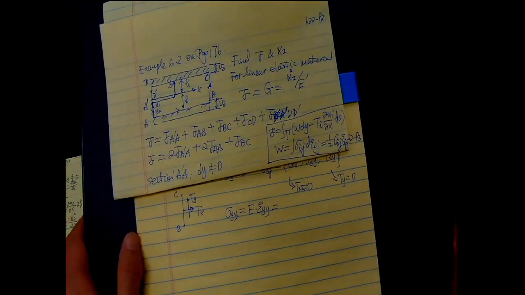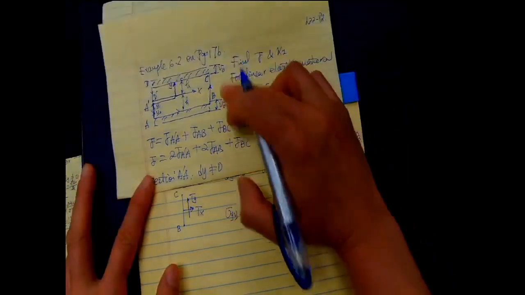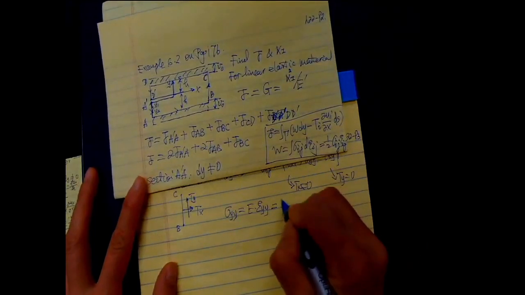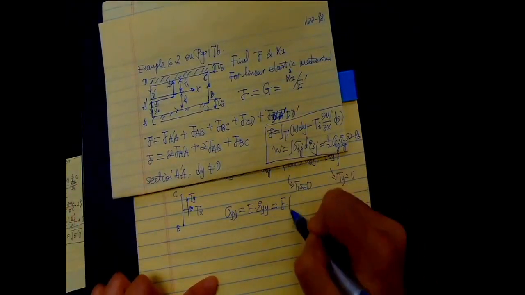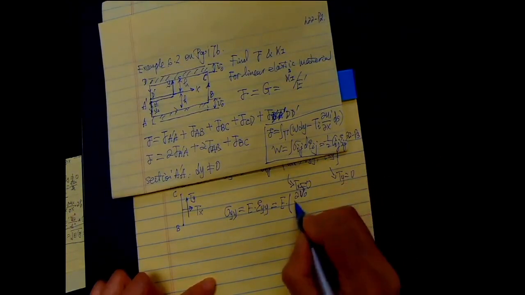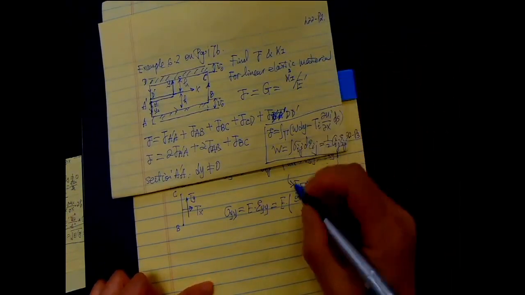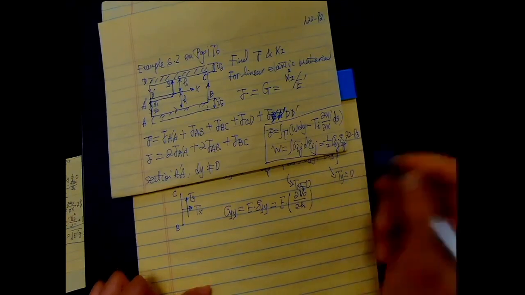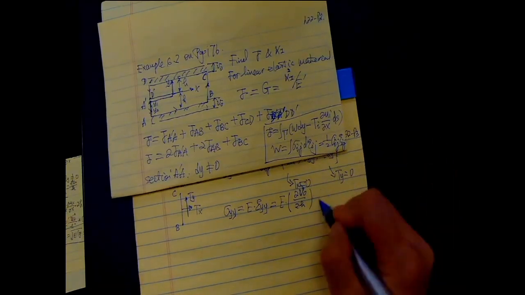So the strain is the change in displacement, that would be 2 times V naught. Exactly. So my epsilon y would be the change of distance, which is V naught, over the original length, which is 2h. Right?